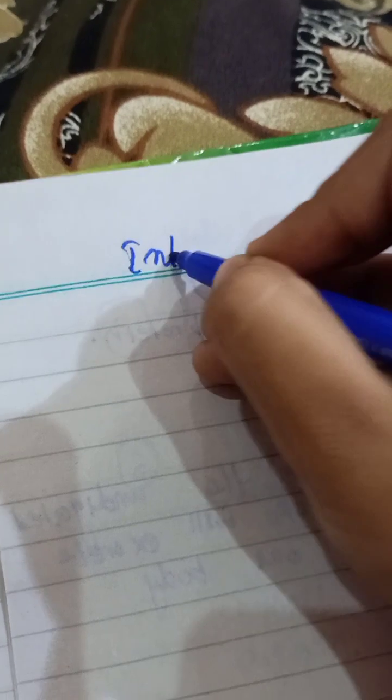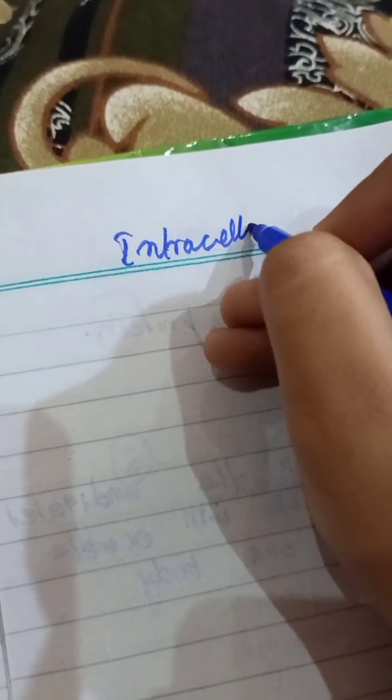Okay, so let's talk about the next topic, which is intracellular digestion and extracellular digestion. What does it mean actually?